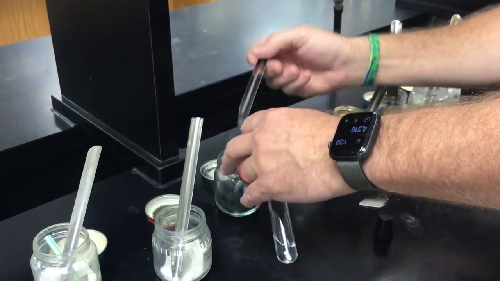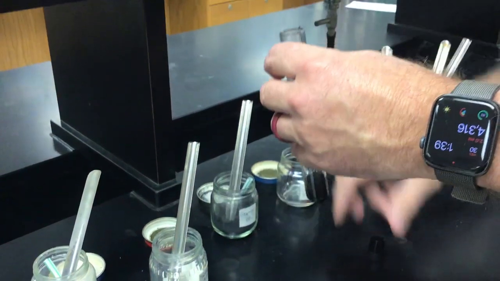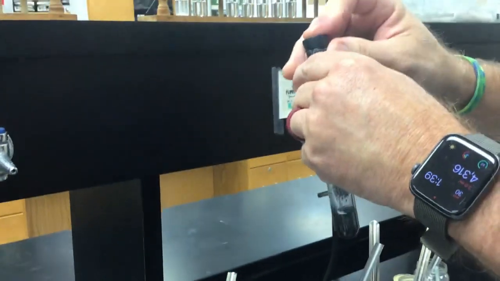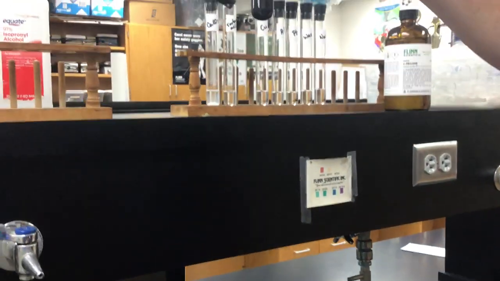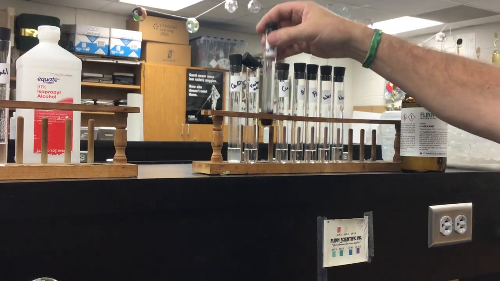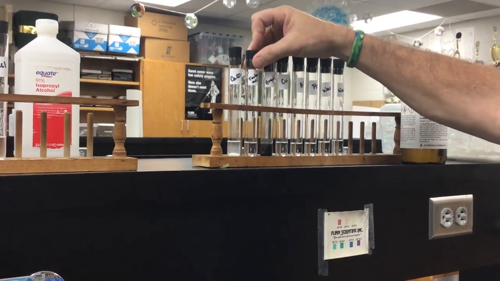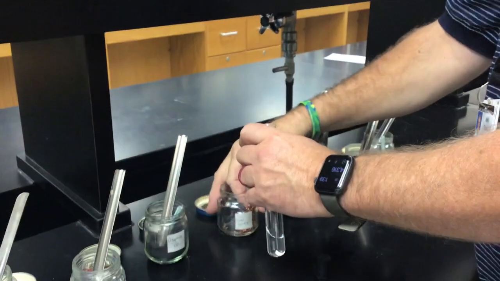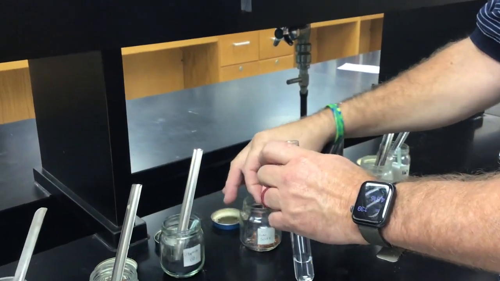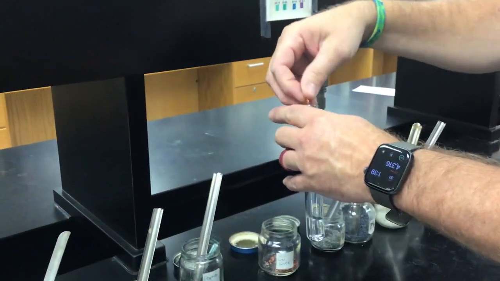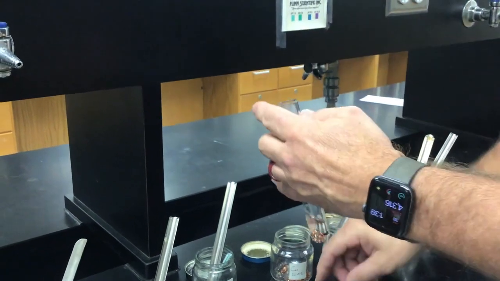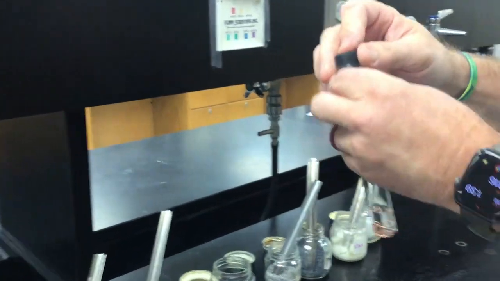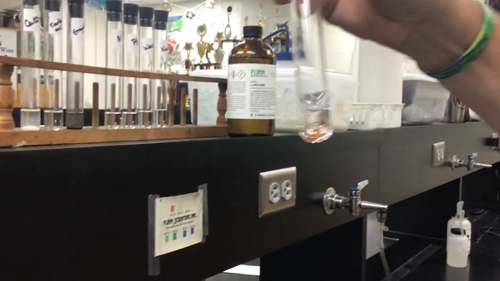Too much. There we go. A little bit of graphite in there. We'll let that sit for a bit. Ooh, losing a stopper. All right, and we'll put some copper in this as well. Oh, that's a lot of copper. Let's do a little bit there. There we go. A little copper in that hexane.